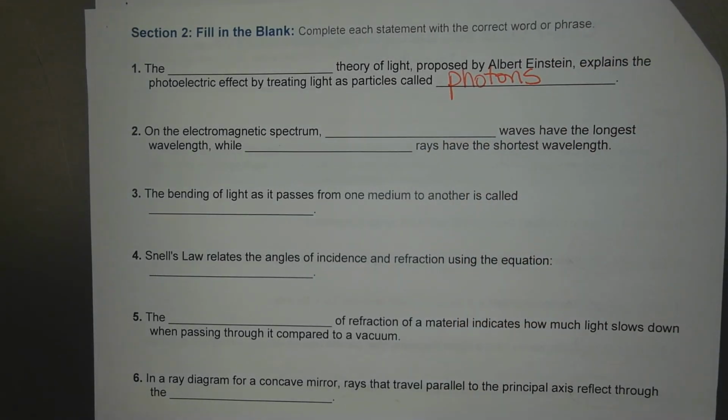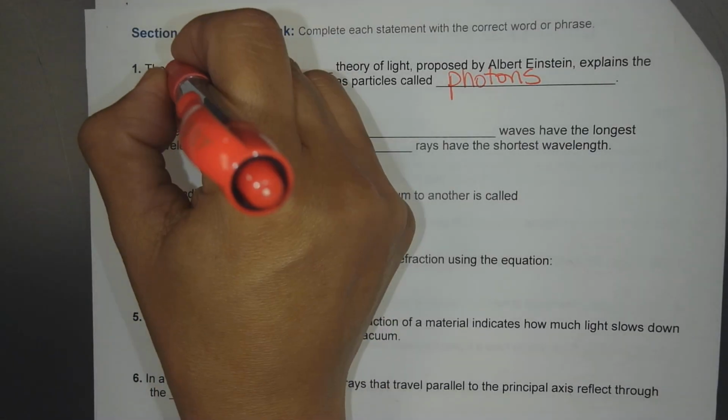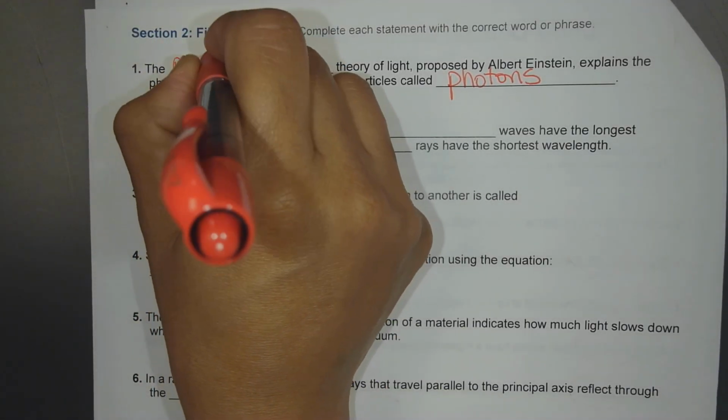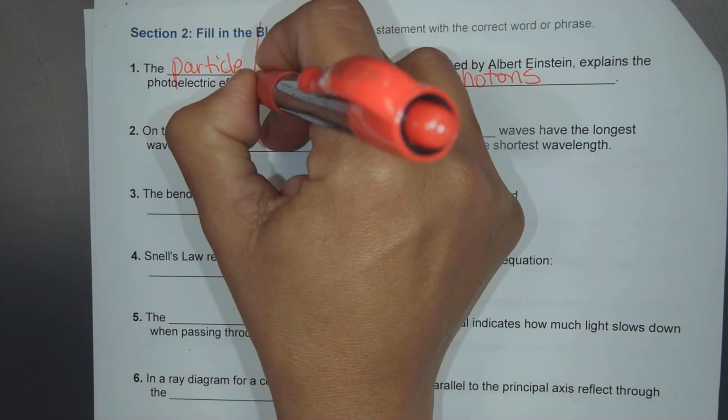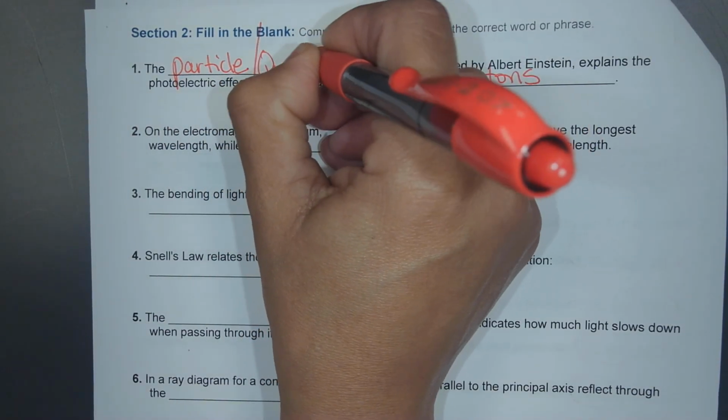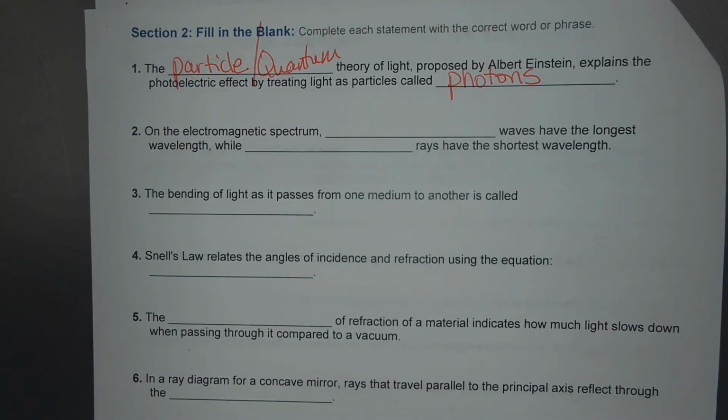All right, so there's a couple of answers I will give you over here. Particle theory, quantum theory, are pretty much those 2 answers. Some of us probably used the internet, and the internet probably gave you the quantum part. But we use the word particle, like a hard object. That's the word we used in class, but if the internet told you quantum, I'll let that slide. It's not wrong, but it's not what we used.